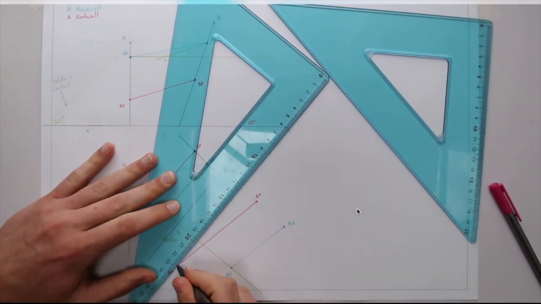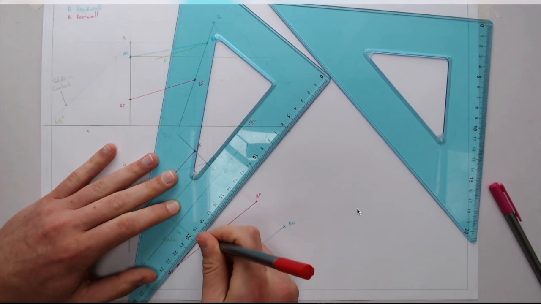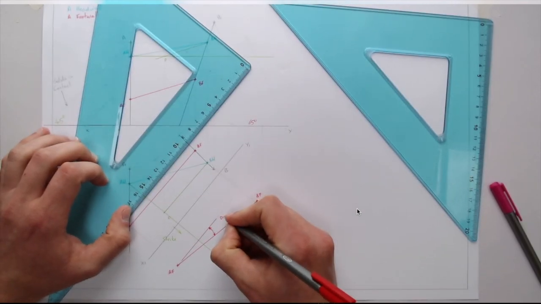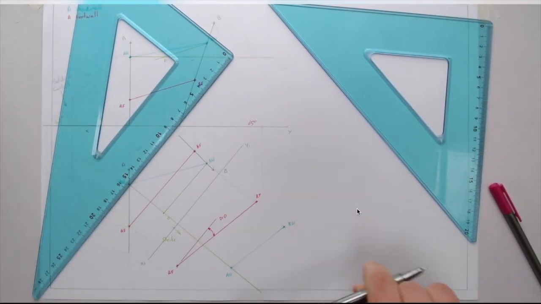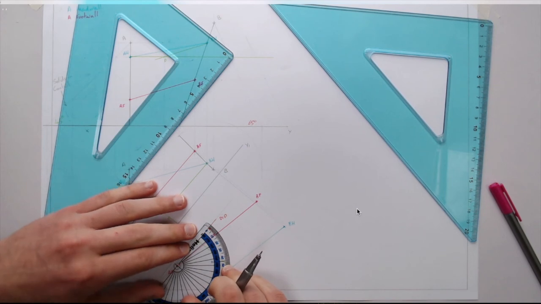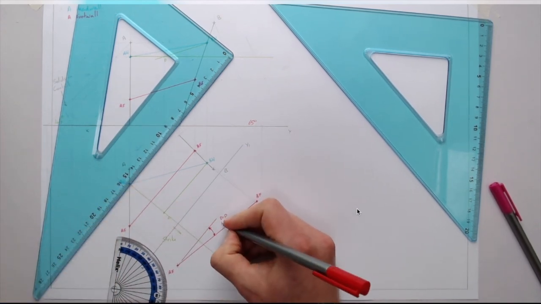Okay, and then I'll be able to put in my dip. So just for labeling purposes here, I'm putting in this red bit. So my dip is the angle from there to there, so that's my dip. And I'll measure my angle. So I have here my dip is 11 degrees.